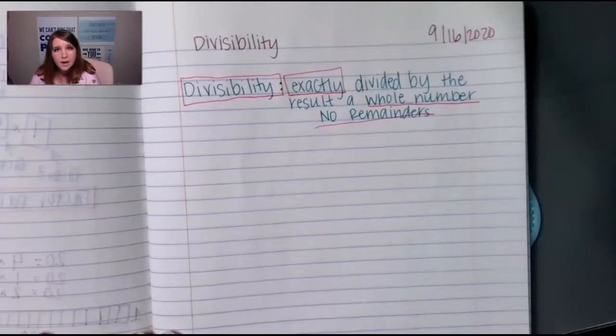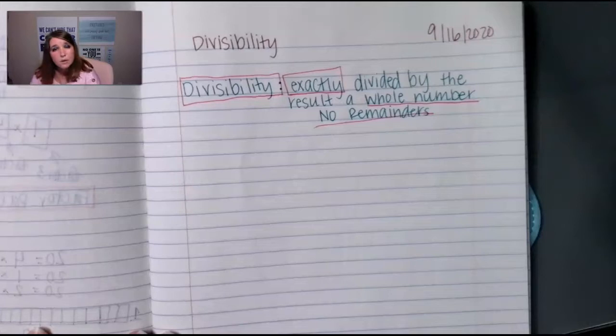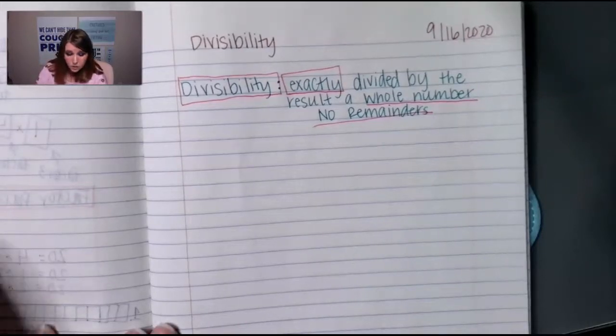Well, we have a set of rules that we can use. Not really just rules, but they're more like a test. There's a test that we can put these numbers through in order to see if they're going to work or not. So the rules that we're going to use are called divisibility rules.